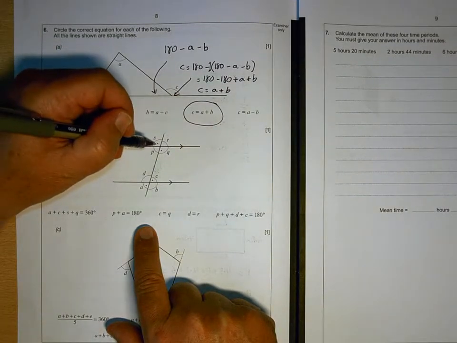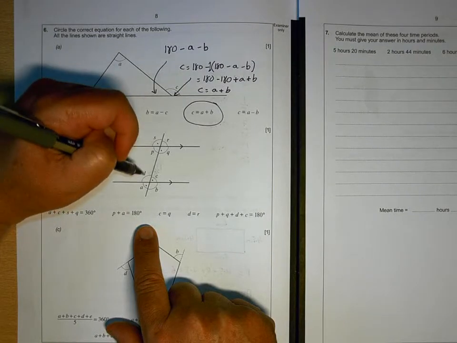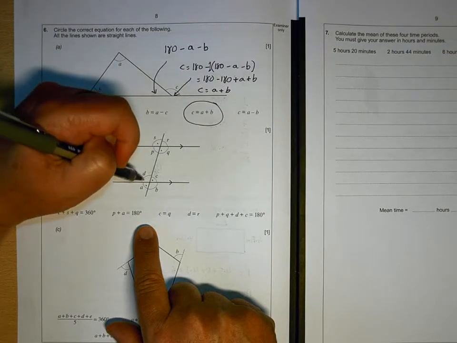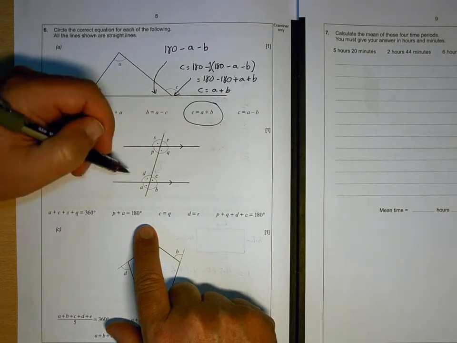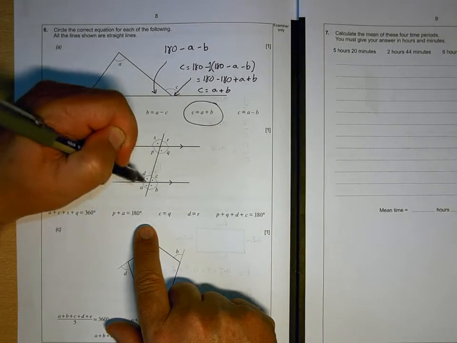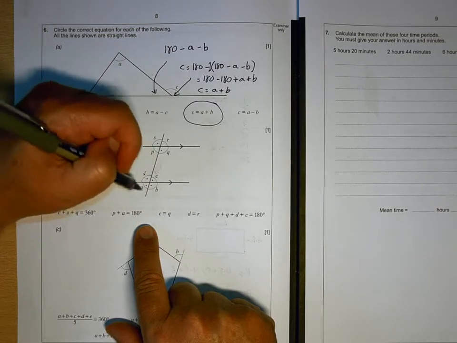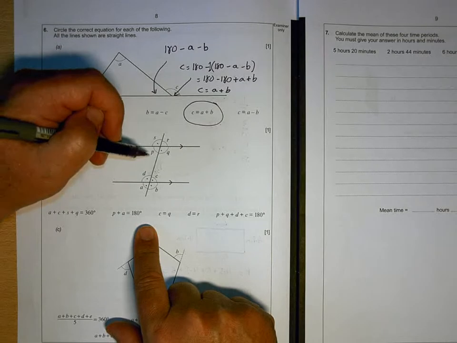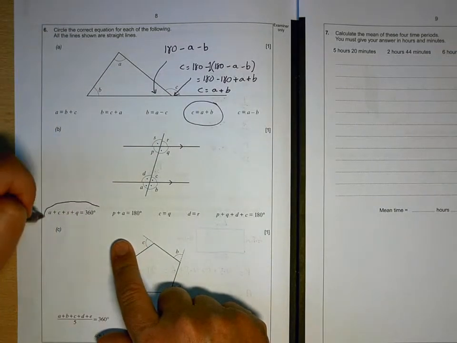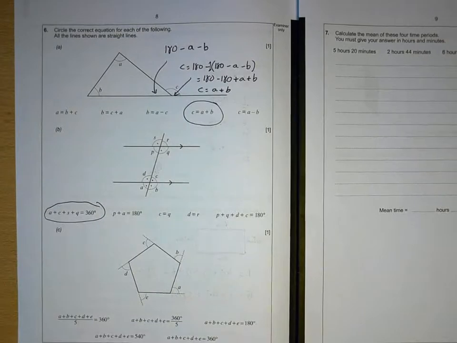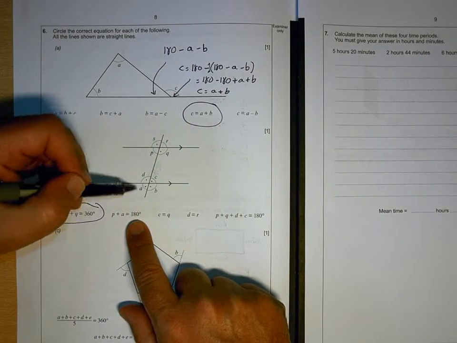Well, that one is the same as that one, so D and S are the same, and Q and B are the same. So it is true that those four add up to 360, and because of the equality of them, that is true.